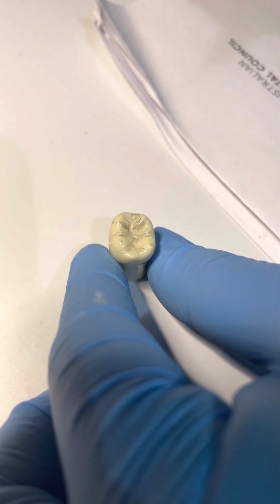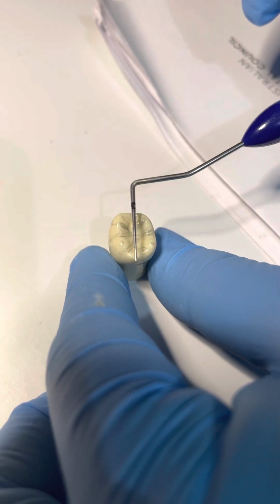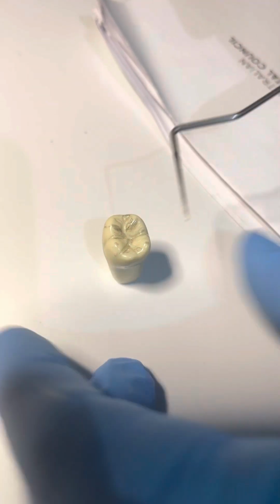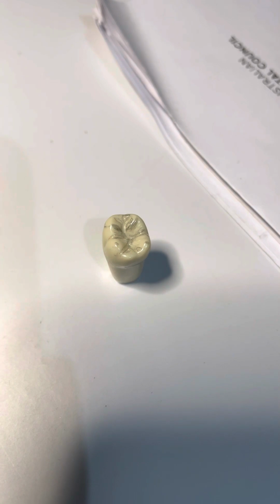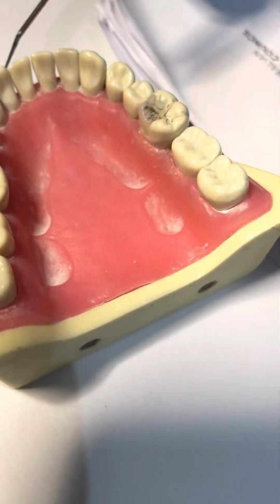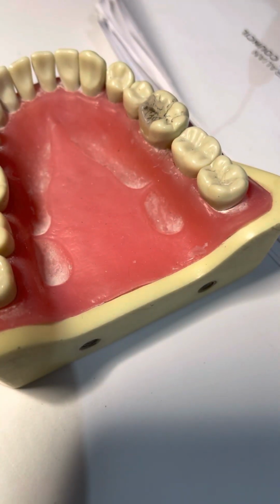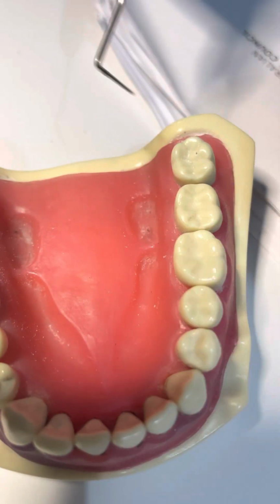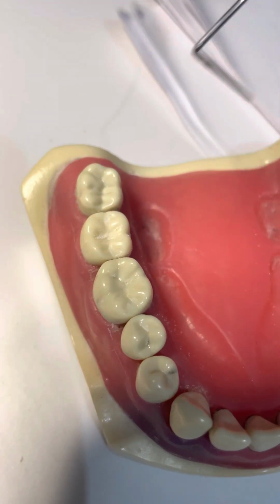So this is our cusp tip, and the other criterion is the cusp height. If you place the probe, when you look into the jaw, none of these are ideal. Give me another lower jaw.